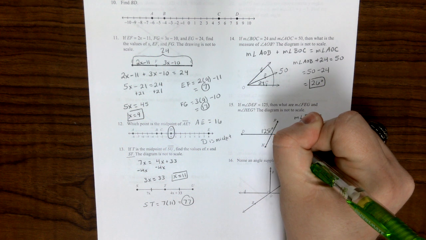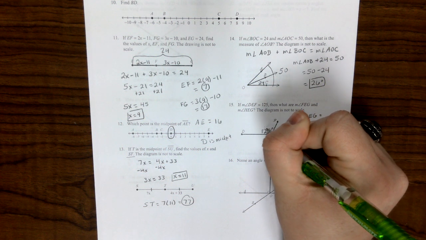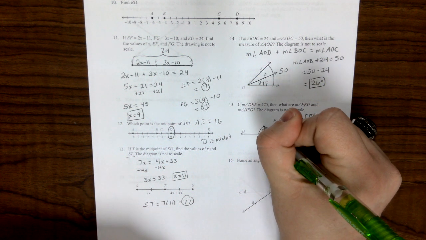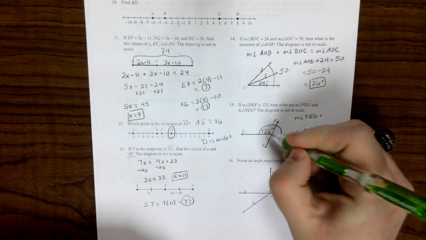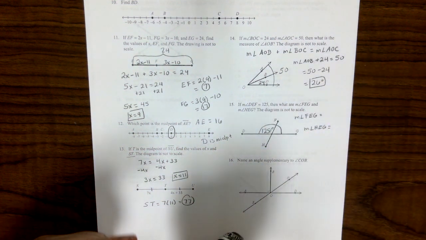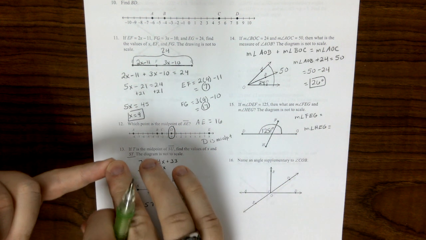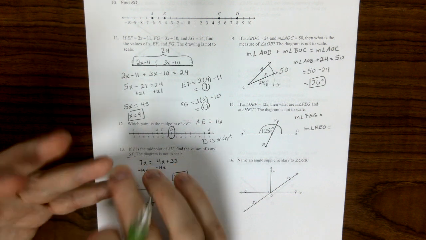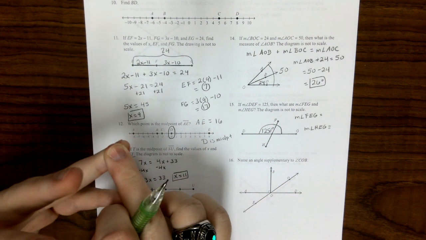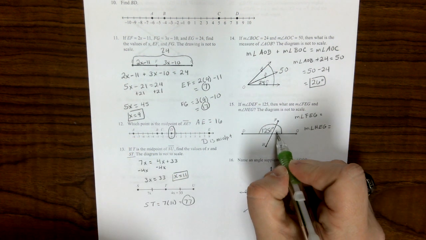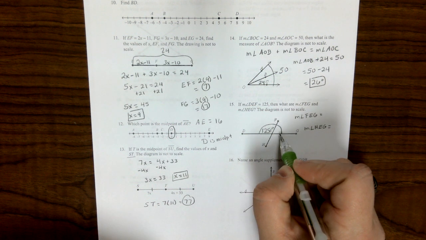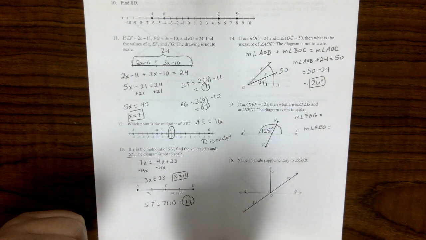Whatever FEG is, it plus 125 makes 180. Well, how do I know that? Because I just drew a half circle. And if I can draw that half circle, that means those two angles are what we call supplementary, meaning they add up to 180 degrees, or they're also called a linear pair because they are next to each other and they form a line or the straight angle of 180.